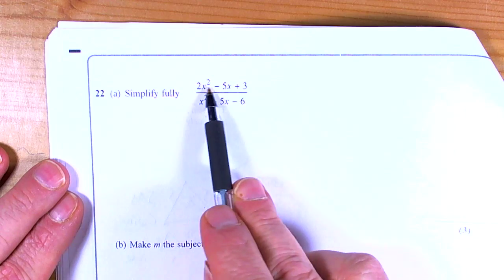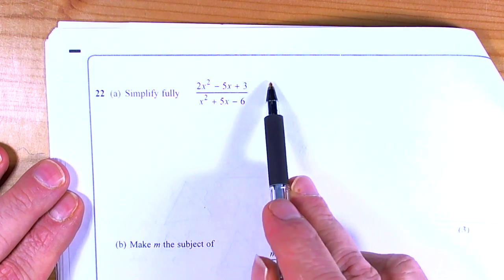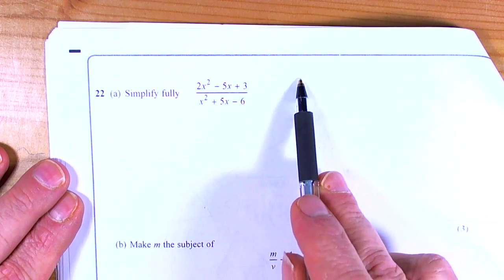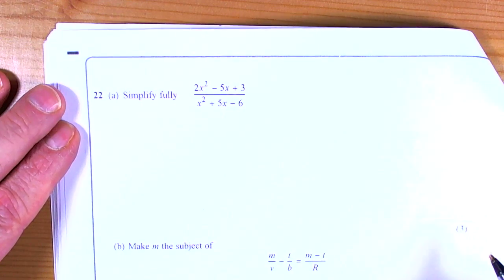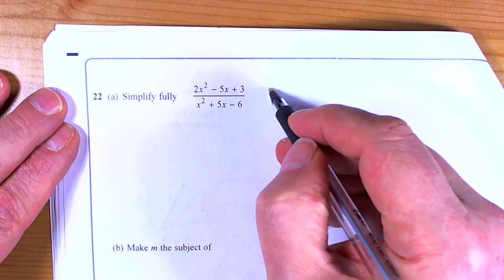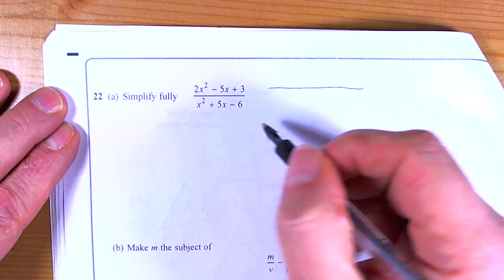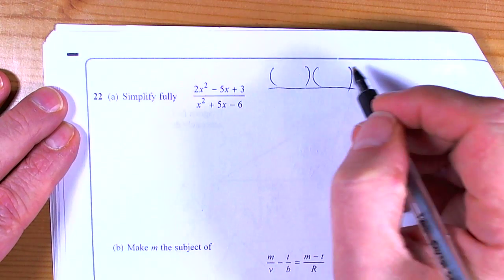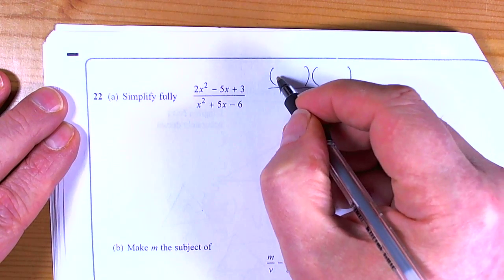Well, quadratics will normally factorise into brackets, and then usually you find with algebraic fractions that one of the brackets is the same, and then you can divide through by that and cancel through and make it look simpler. So we're going to factorise first. So the top quadratic has got no common factor apart from 1 in all the terms, so it is going to be a two bracket factorisation.